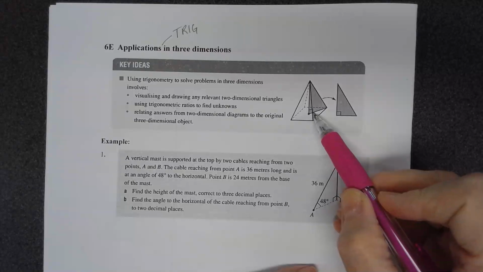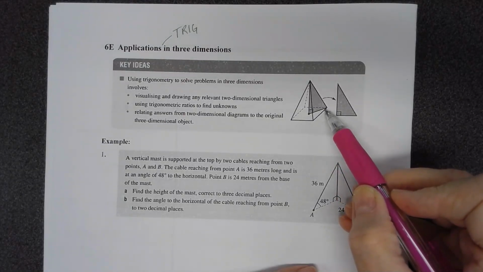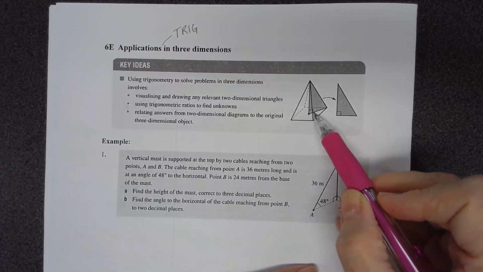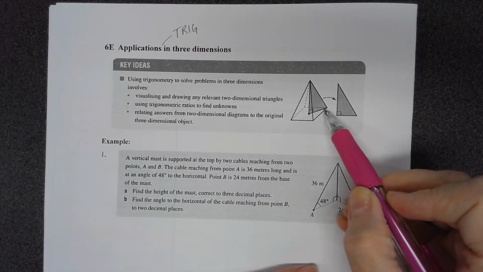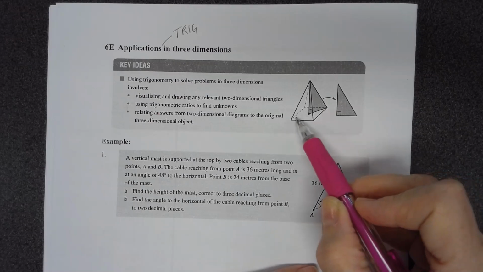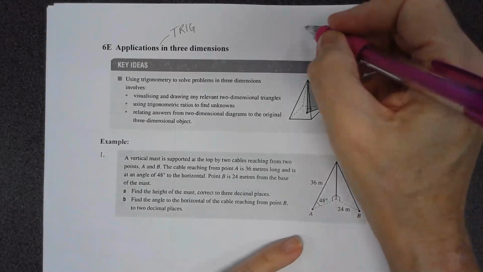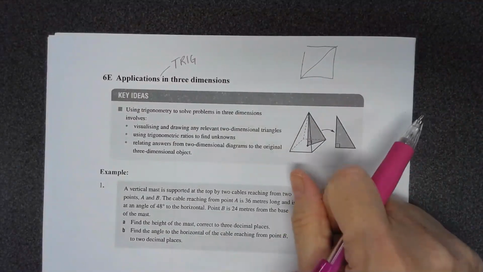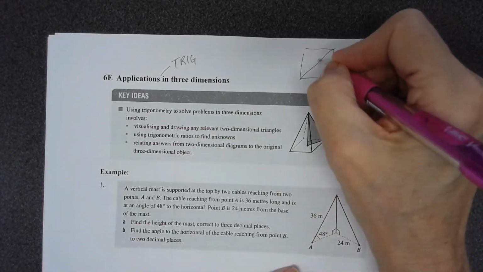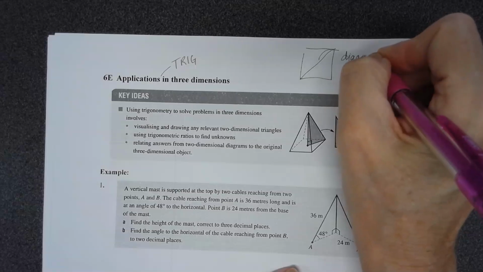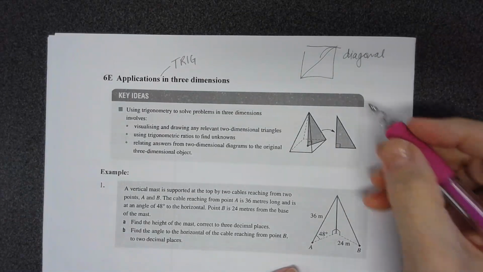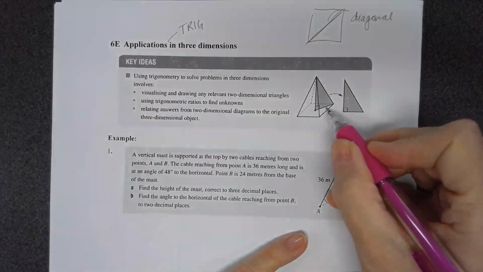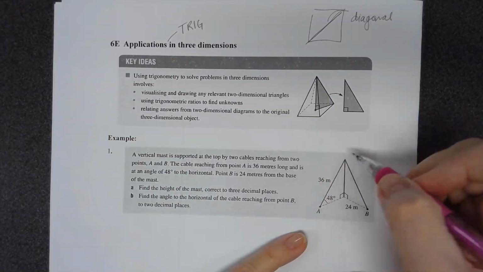What's this side? You can look down at your page too. What is that? What goes from here to here of a square? What's that called? It's a diagonal. You know that word. A diagonal from one corner to a corner that's not next to it. Okay, so it's half the diagonal and the height makes the right angle triangle.